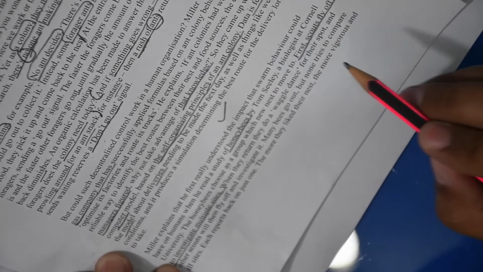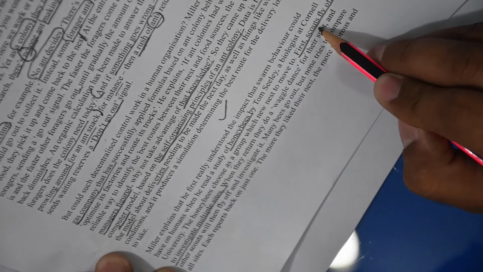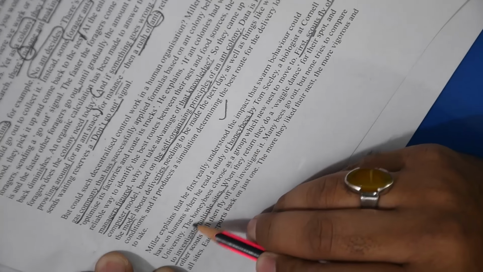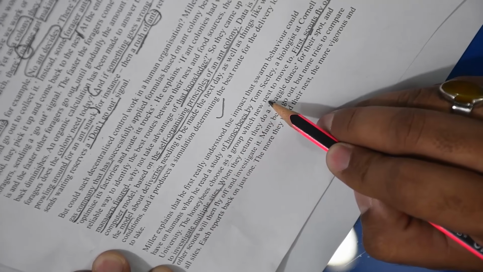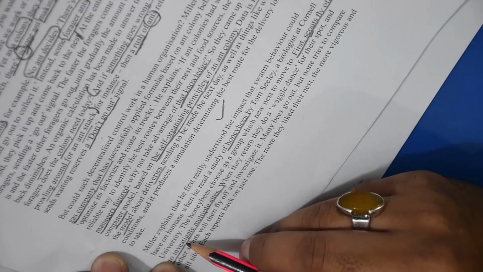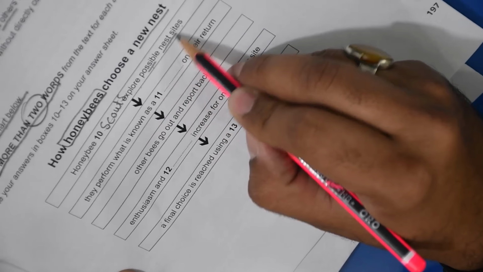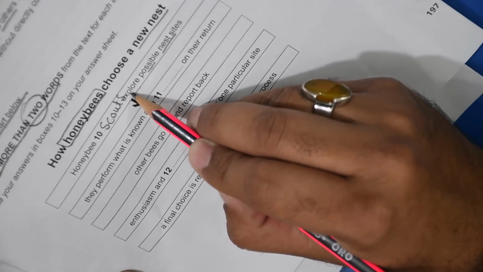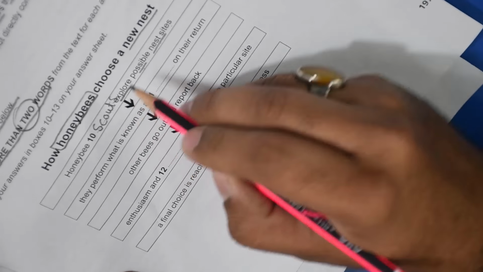I tell you again. They say this first scouts of honeybees actually. The honeybees choose as a group which new nest to move to? First, scouts fly off to investigate multiple sites, and here they say possible nest sites. Multiple, possible. Explore, investigate. For explore they are using investigate. For possible nest sites they use multiple sites.